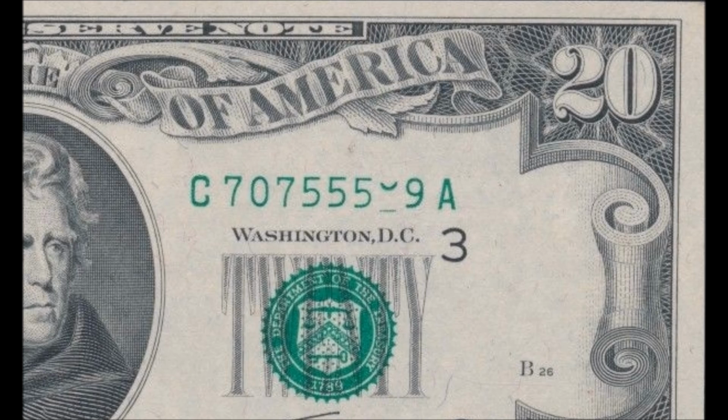The numbers that print the serial numbers onto the note are actually on a wheel, so you'll have 0 through 9 on a wheel, and the wheels just turn in accordance with the actual printing of the sheets. It happens at such a quick pace that these little wheels turn to prepare for the next sheet.